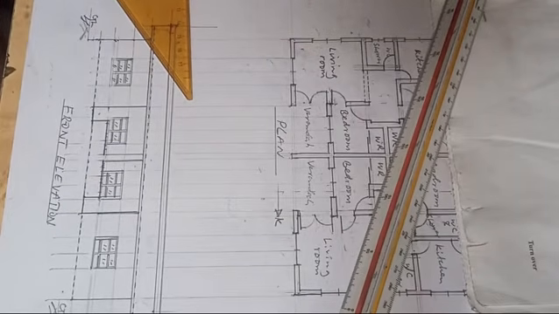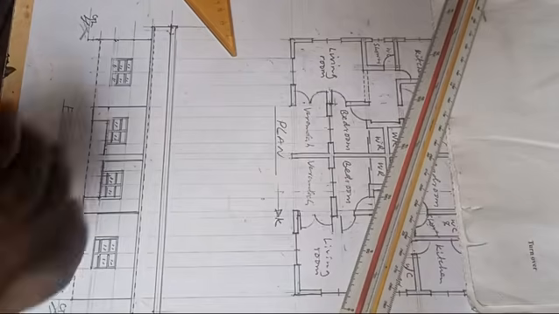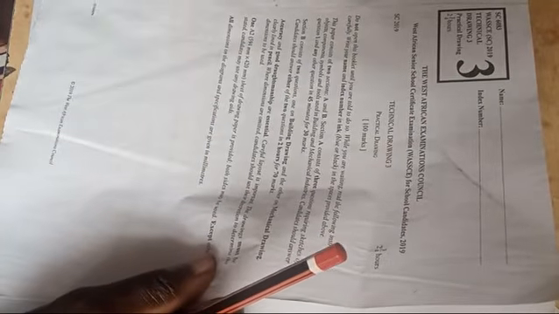Front elevation. So that is the solution to the question of 2019 June West African Examination Council question. That's for West African Senior School Certificate Exam, paper 3, front elevation.